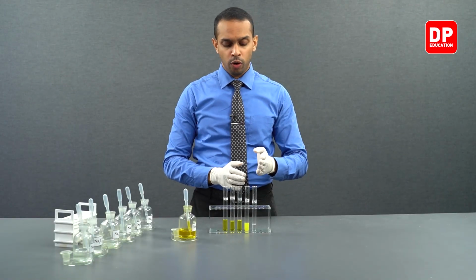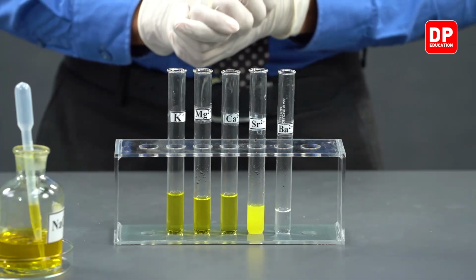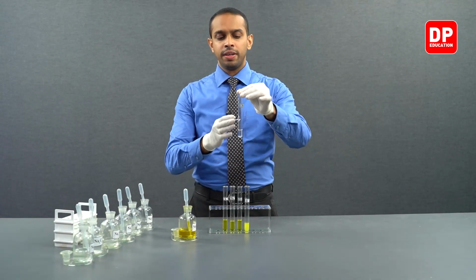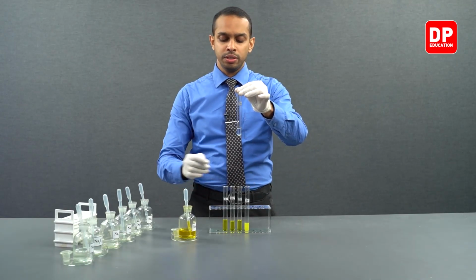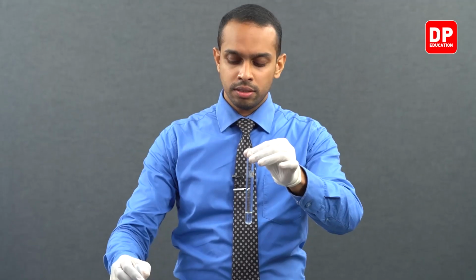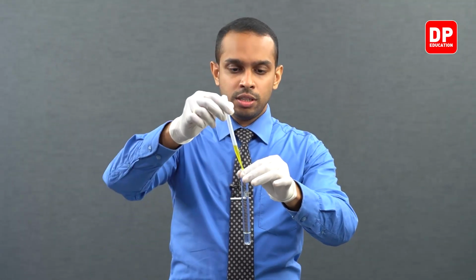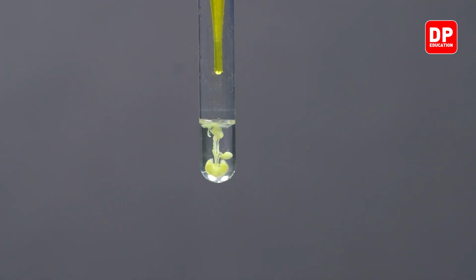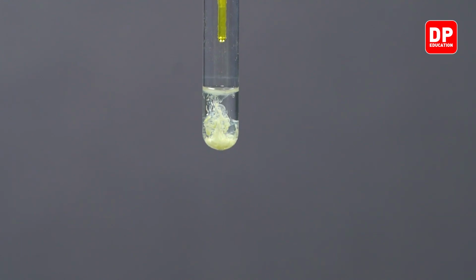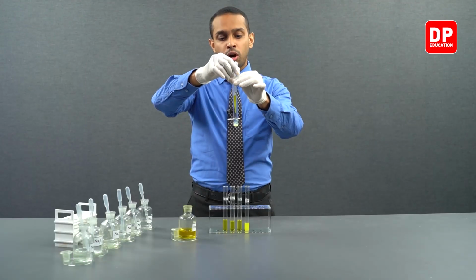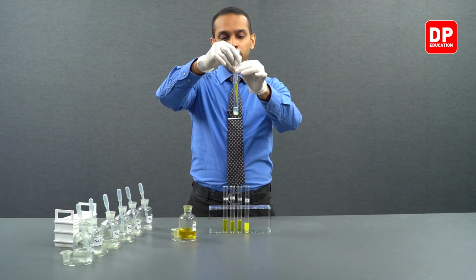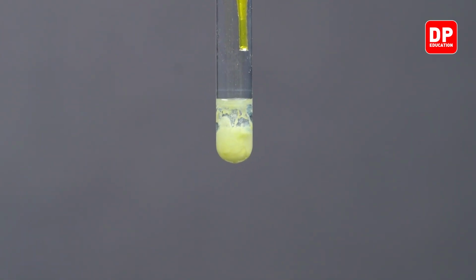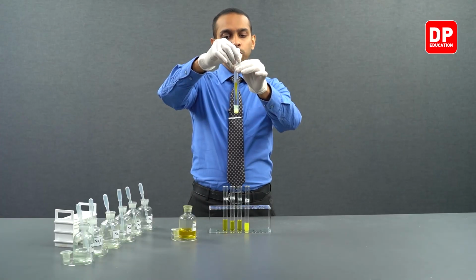Finally, we move on to barium 2 plus aqueous ion solution. We have here our barium 2 plus aqueous ion solution, and to that we will be adding a small amount of sodium chromate. As you can observe, when just one drop of sodium chromate is added, a yellow color precipitate was formed. We'll add a few more drops.